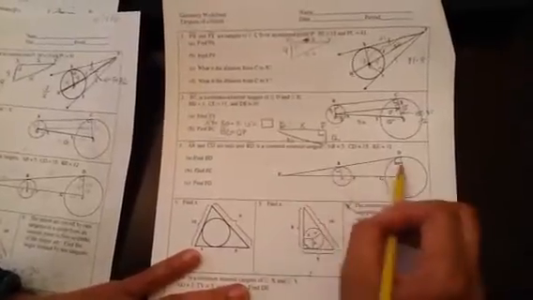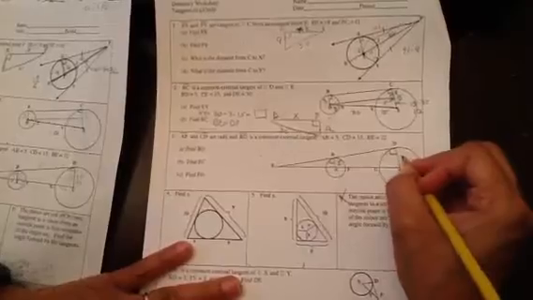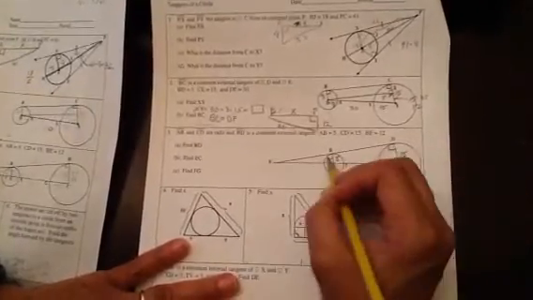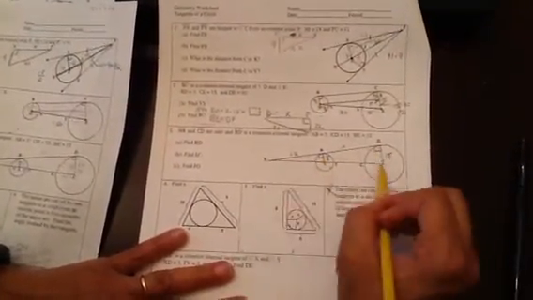Okay? In this next one, we're looking at number 3. I have a right triangle, right angle, and here are the points of tangency. AB is 5, CD is 15, BE is 12. I'm going to give you a hint here. You're setting up a proportion to find BD because these two triangles are similar.